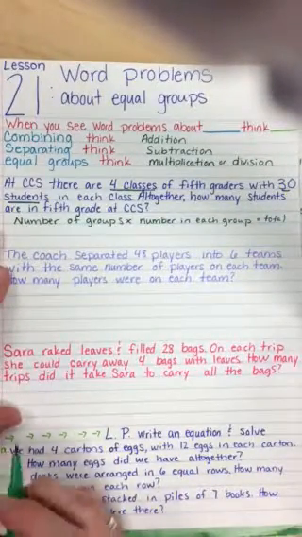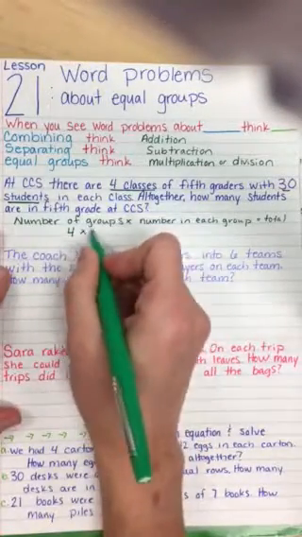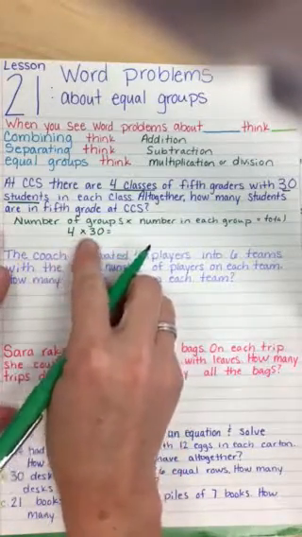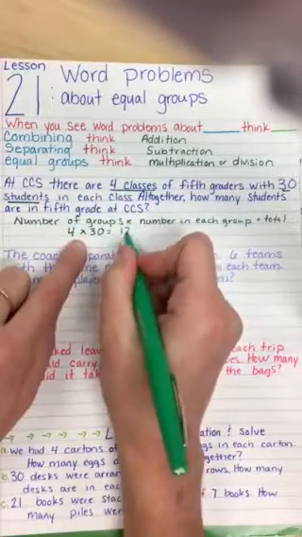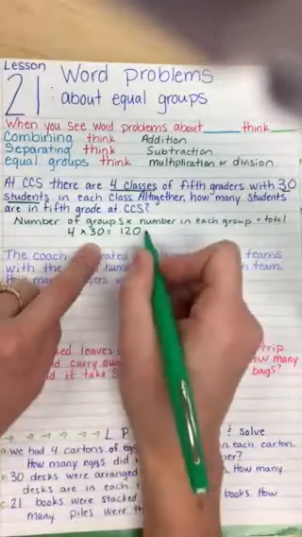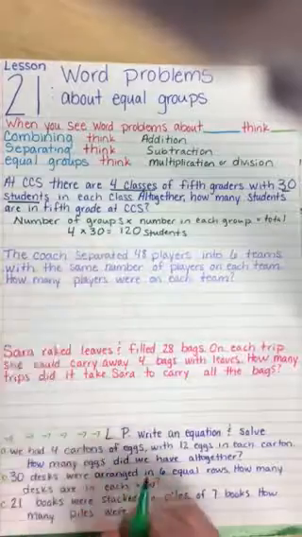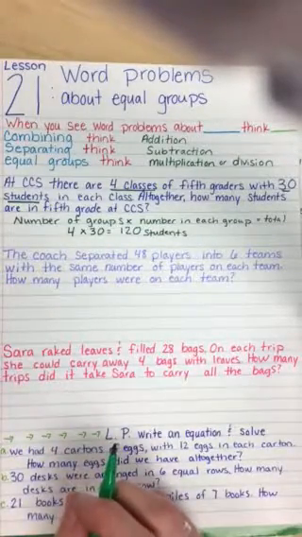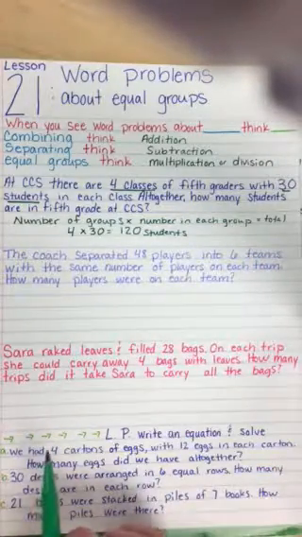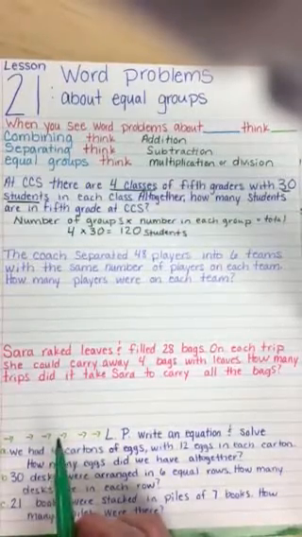All right. So the number of groups we're given is 4, and the number in each group is 30. And you know 4 times 3 is 12. And with that 0, you're just going to add a 0. So 120 students in 5th grade at CCS. So number of groups times the number in each group will give you the total. That's the first kind of equal group problem.